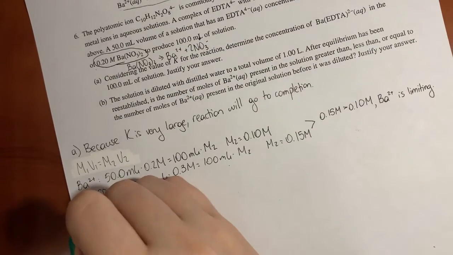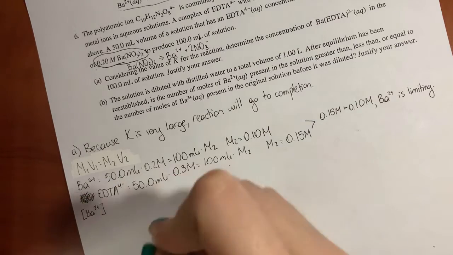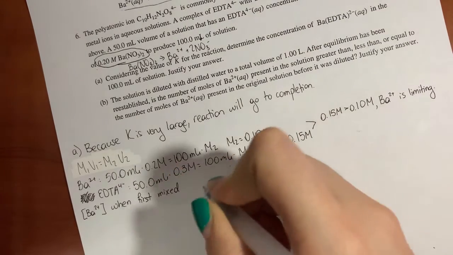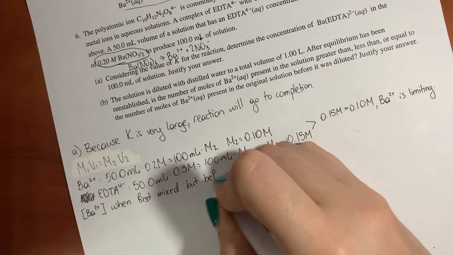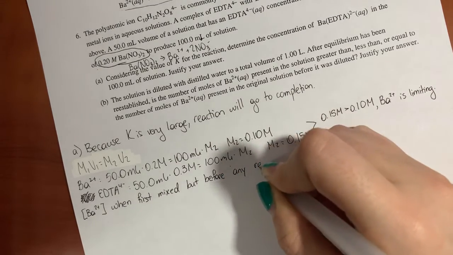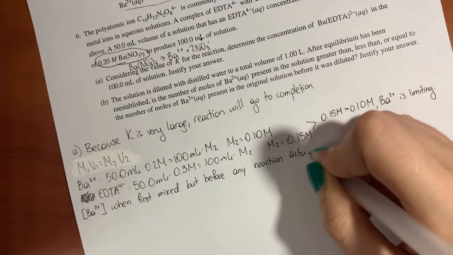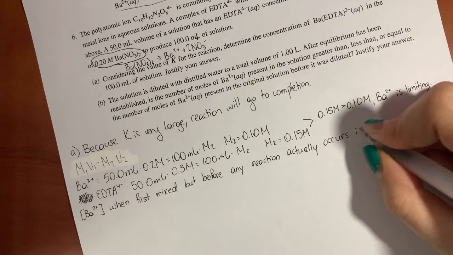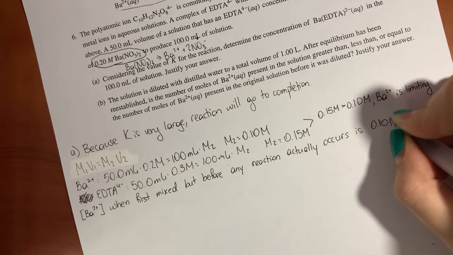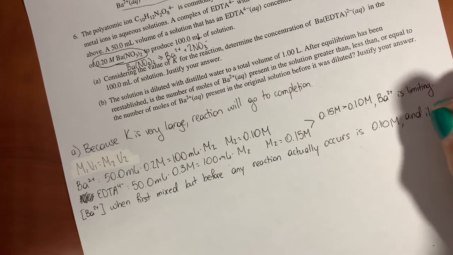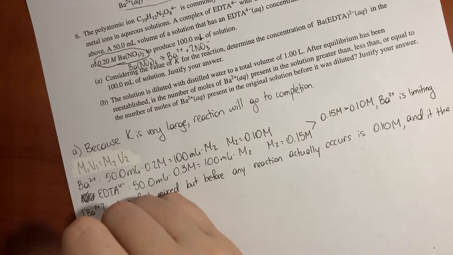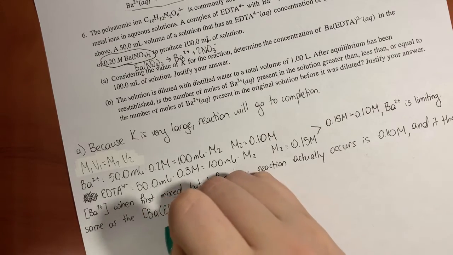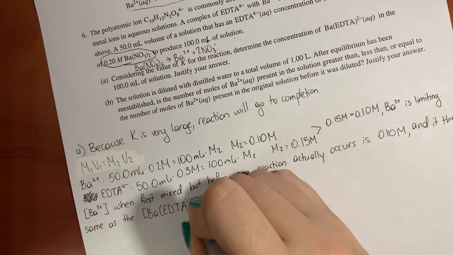Basically, the concentration of Ba2+ when first mixed but before any reaction actually occurs is 0.10 molar, and it is the same as the concentration of Ba-EDTA2-.